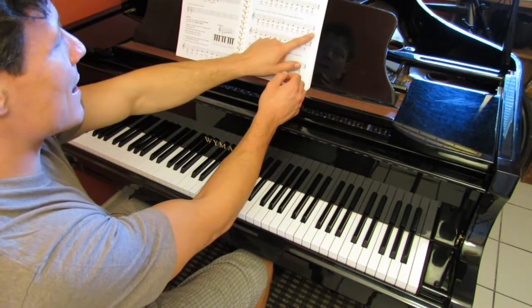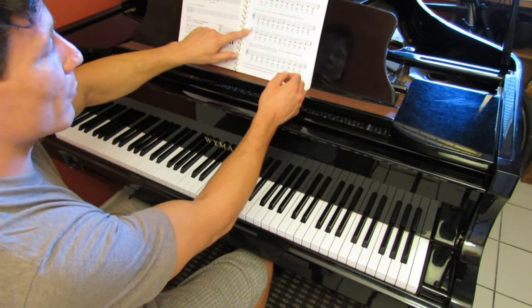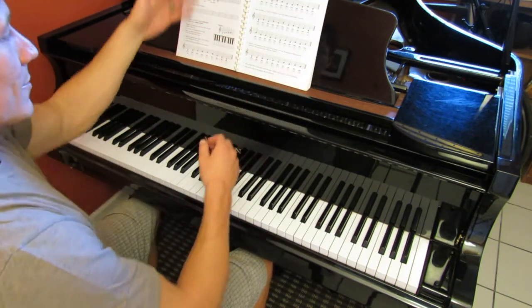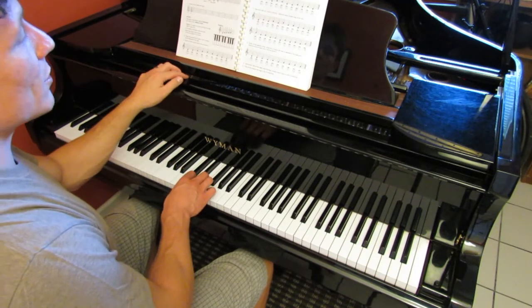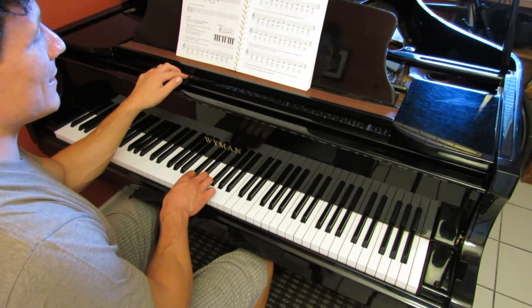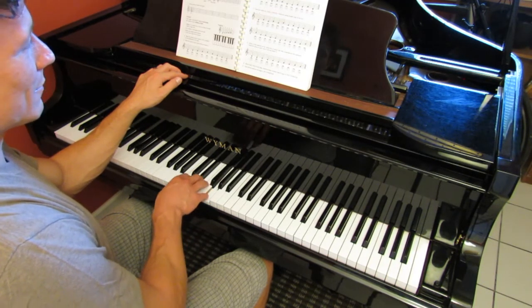So that means that line is over. This is a new exercise, but it's not numbered. So I'm doing the second line of 7 on page 15. G, E, F, D, E, C, E, D, F, E, G.